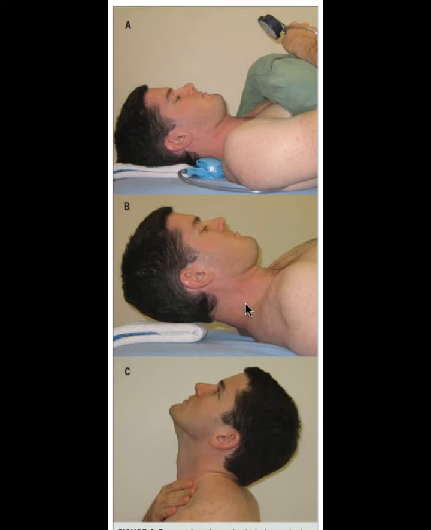Then you do a task that combines the deep flexors with the superficial muscles, and then here you do a higher load task where you're working the deep neck flexors while the SCM is stretched.